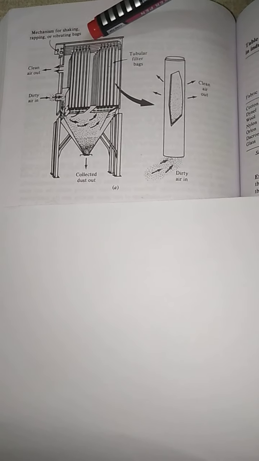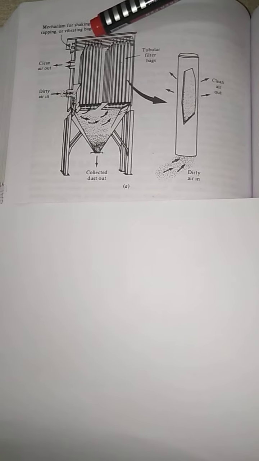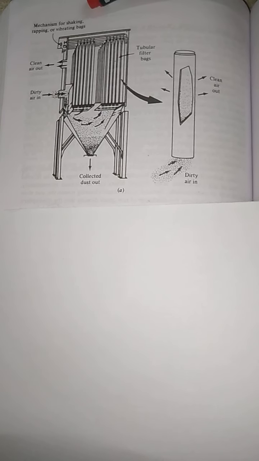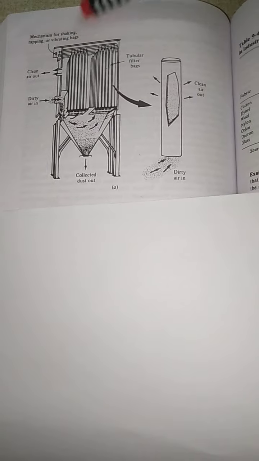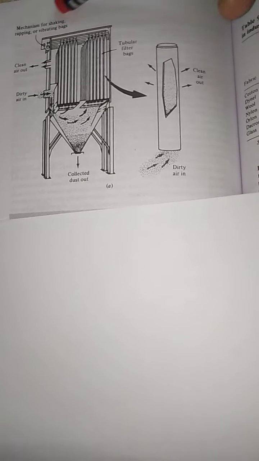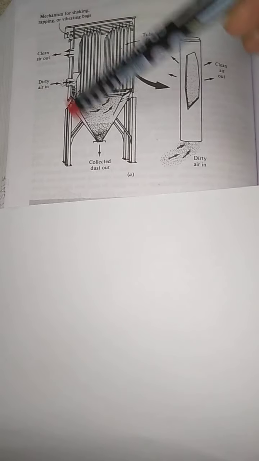So totally, what we are going to do is use the fabrics, that means the clothes, as a filter media in order to remove the suspended particulate matter which is there in the gas. Now, this is how the construction of the fabric filters has been done.